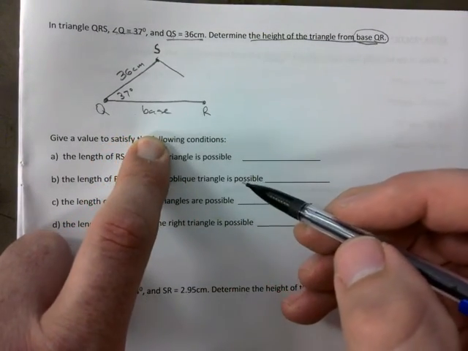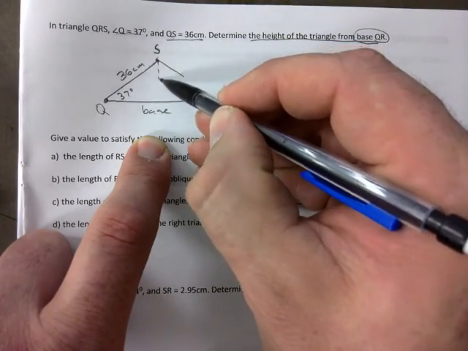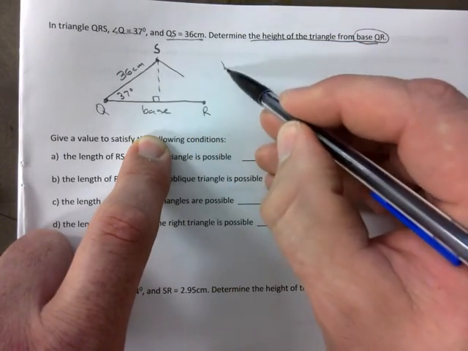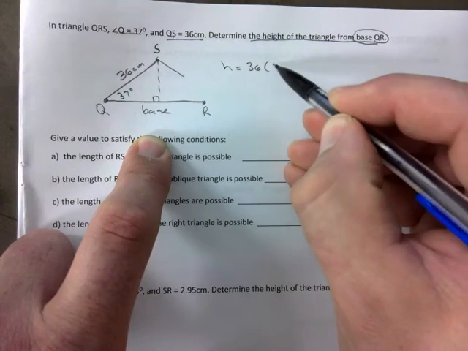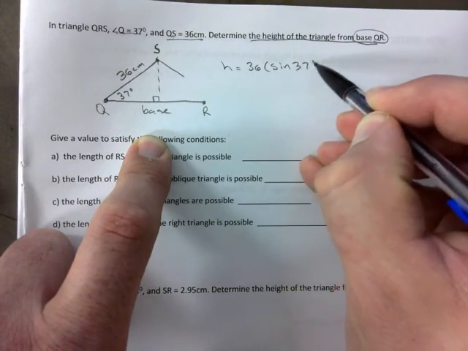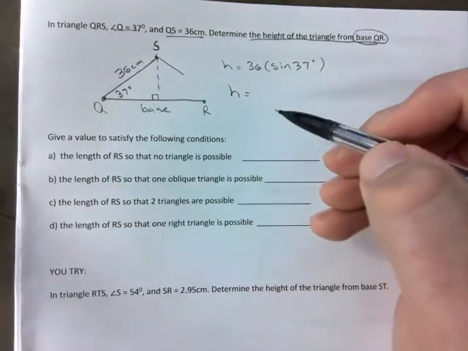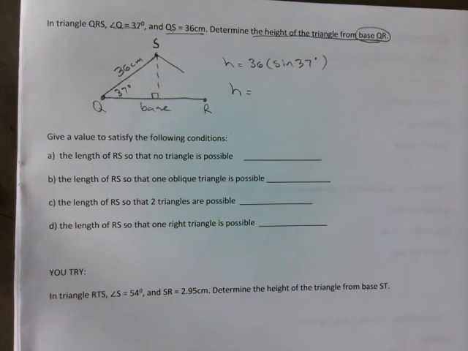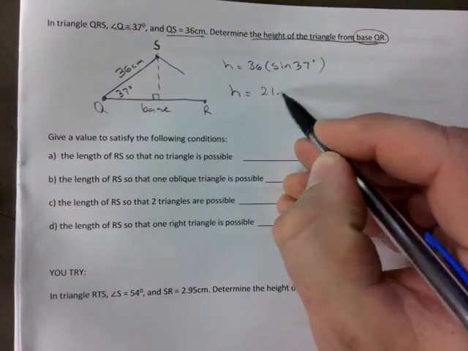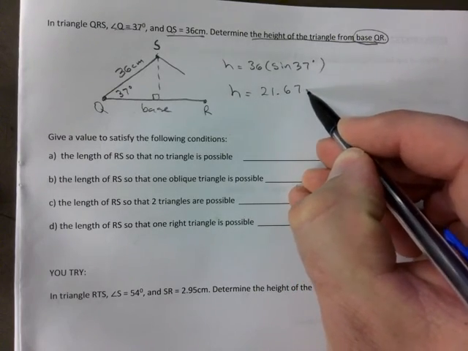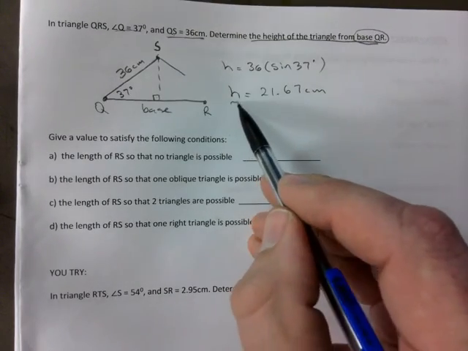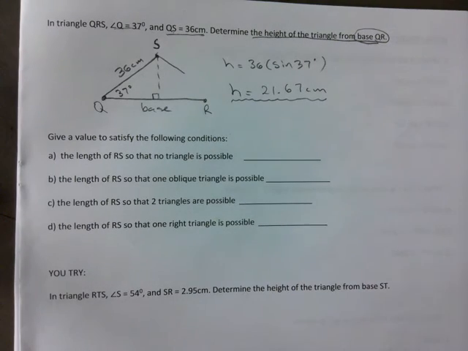Okay, and so determine the height. They want us to determine the height of this triangle. So right off the bat, we go 36 times sine of 37. And that is 21.67 centimeters. Now, that would be answering that part.